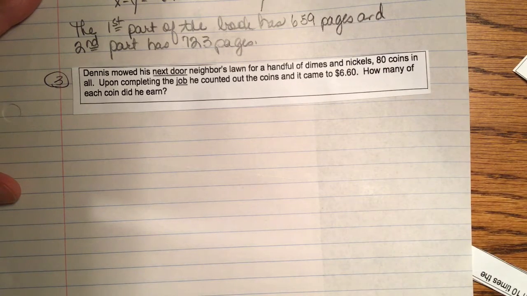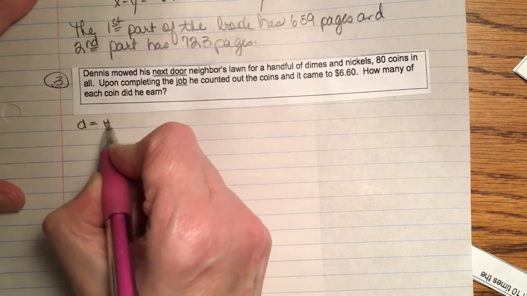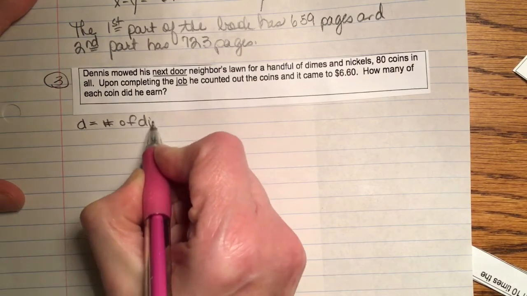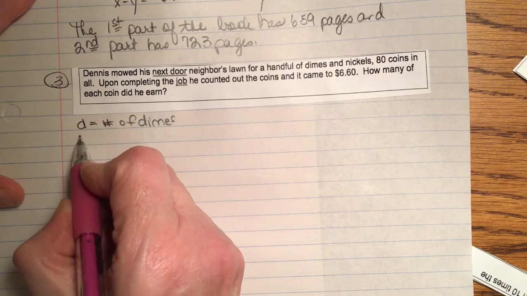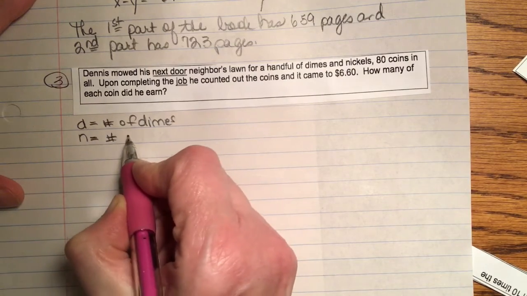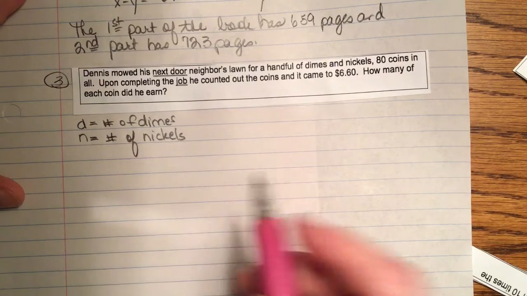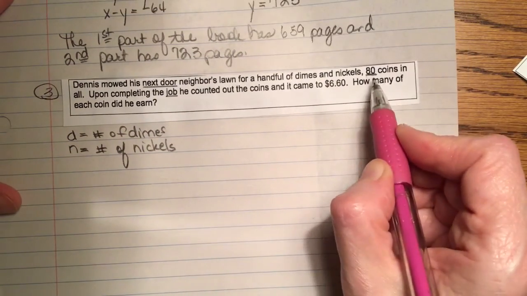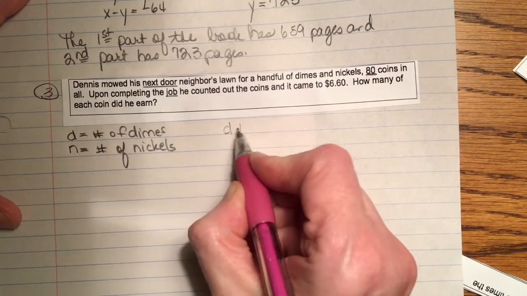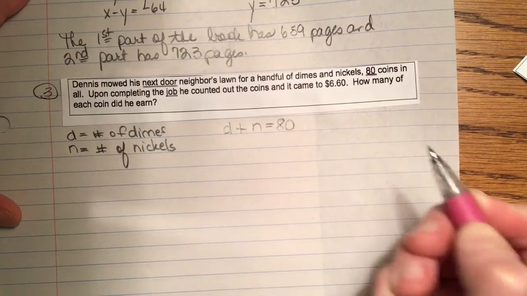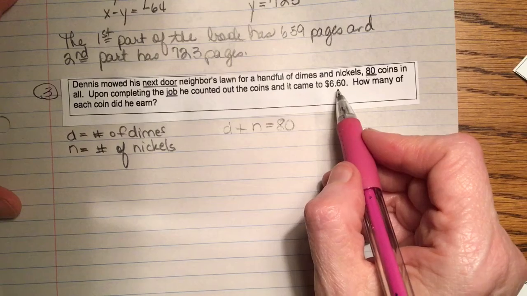Remember, we need to let our variables represent numbers, so I'm going to let D be the number of dimes, and I'm going to let, what's my other coin? N be the number of nickels. Now, you've got two kinds of equations. You have the total number of coins, which is not their value, but how many you have. And so I have a total of 80 coins. And then the value of each of those added together is going to be $6.60.